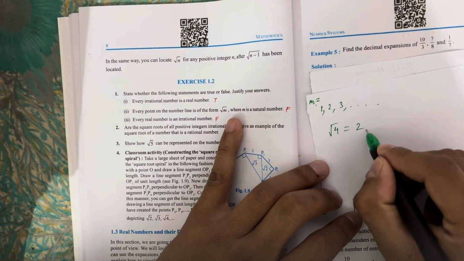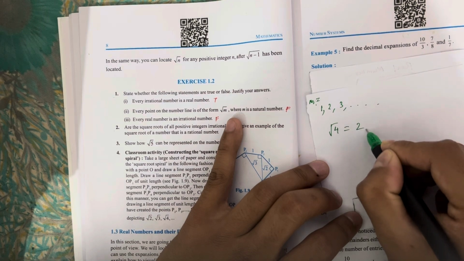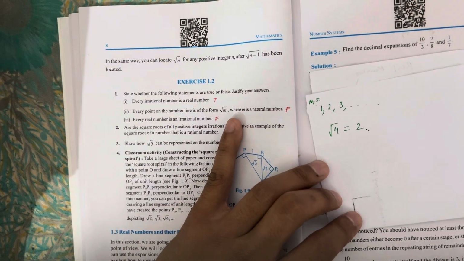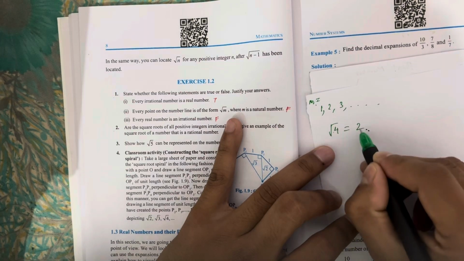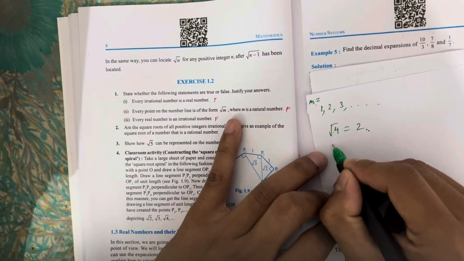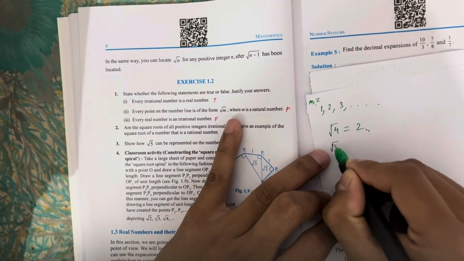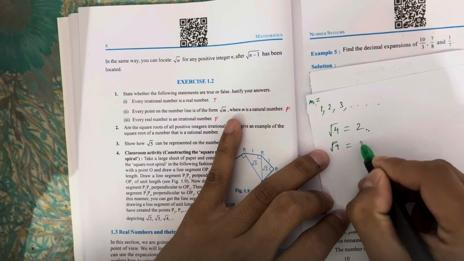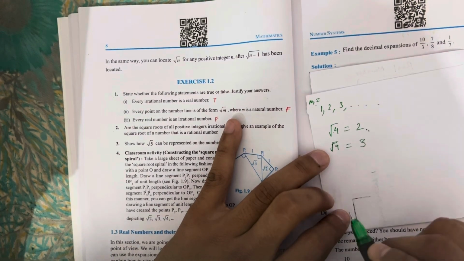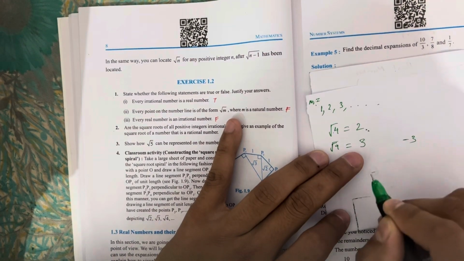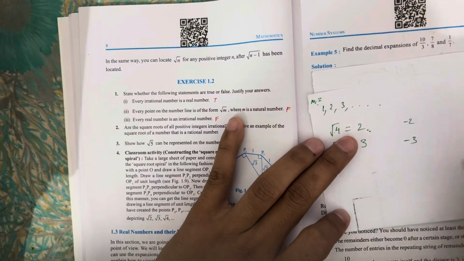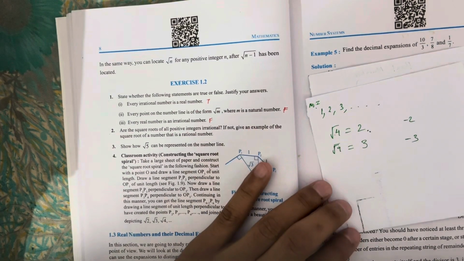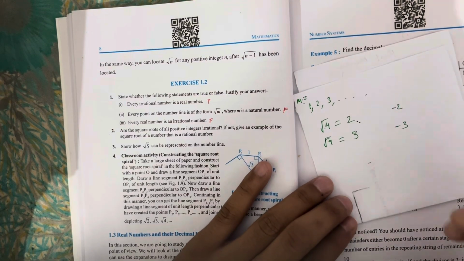We get root 4 equals plus 2. And if I take root 9, I get plus 3. I don't get minus 3, or for root 4, I get plus 2 and I don't get minus 2.